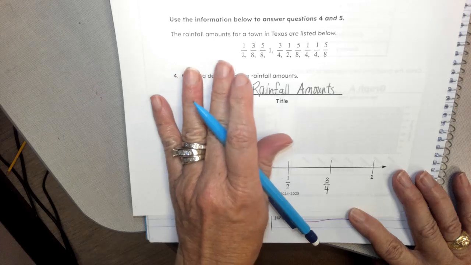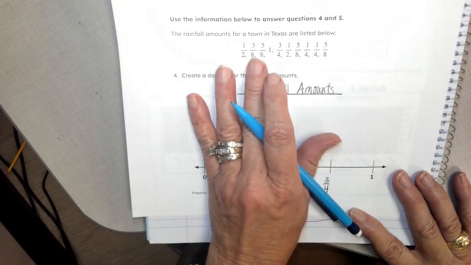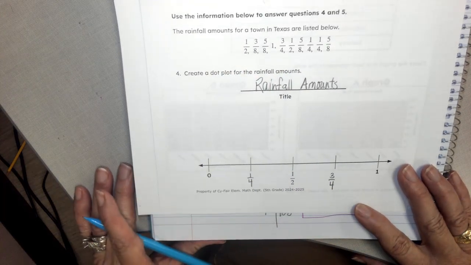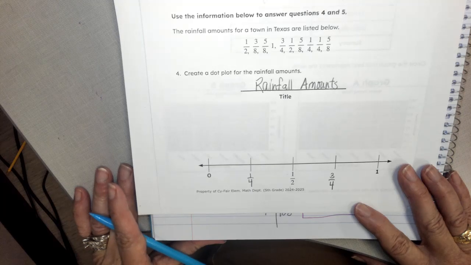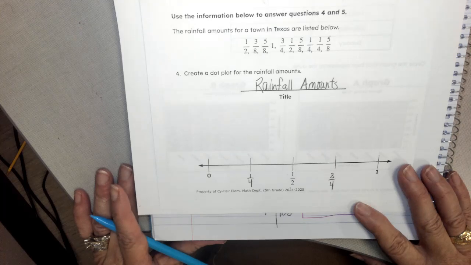I kind of glance up here at my information. I got a 2. I probably know where that is. The fourths can be labeled. I also see the denominator of 8. What do you think we need to do now before we start labeling or jotting down this information? Isla? Not sure? Graham? Put lines in the middle of each fraction. So we need to figure out where eighths are.